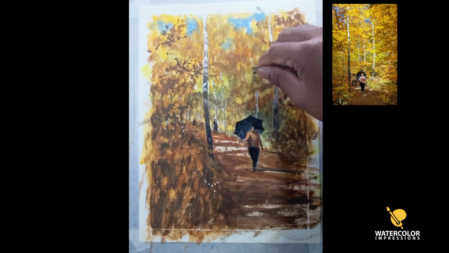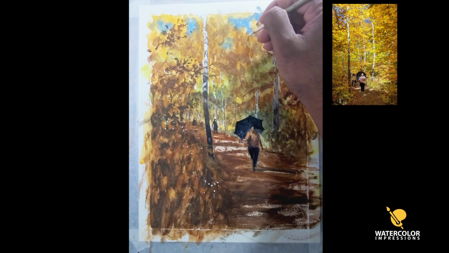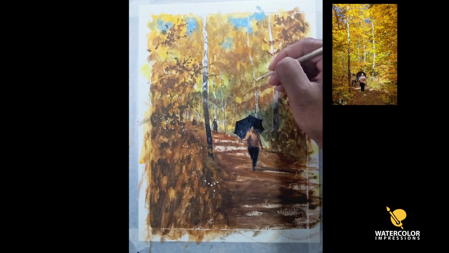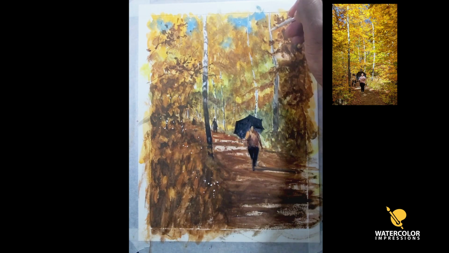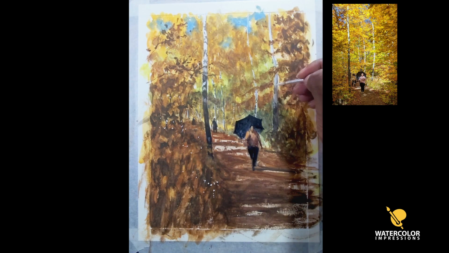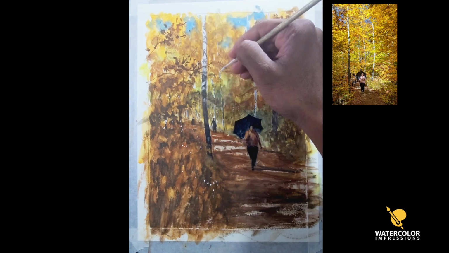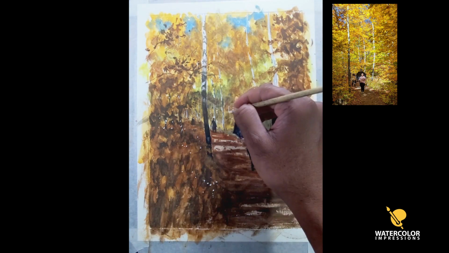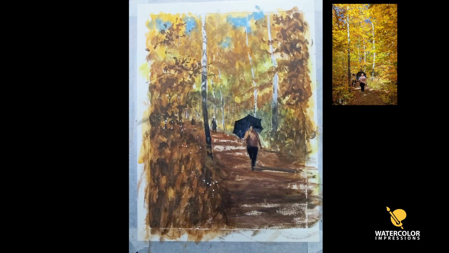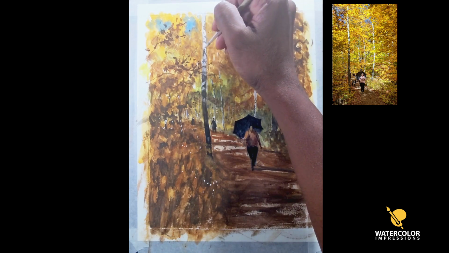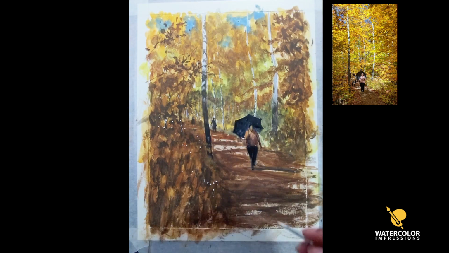And I'm using a blade to bring out some of the highlights as well. So this works really well with gouache, and even though it damages the paper a little bit, it gives crisp highlights for our painting. So I'm just taking white paint and bringing up some of the eyelets. Whenever I put in eyelets, I squint my eyes and see where exactly some of the highlights pop, and that's where I put my eyelets.